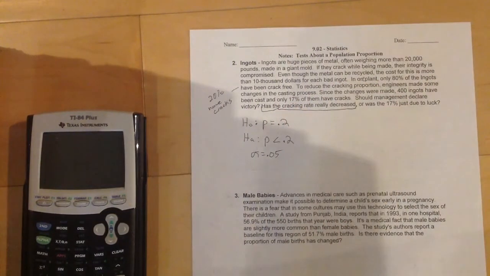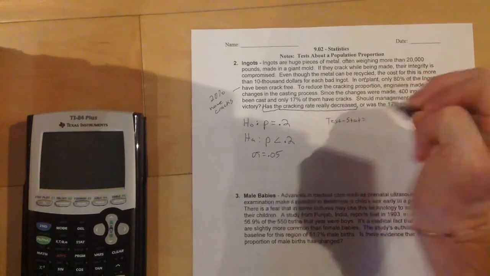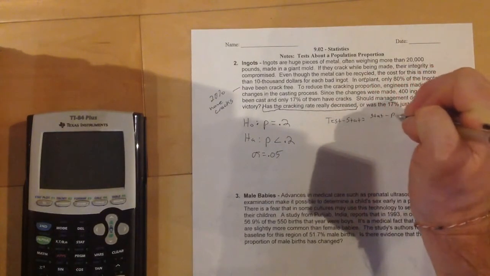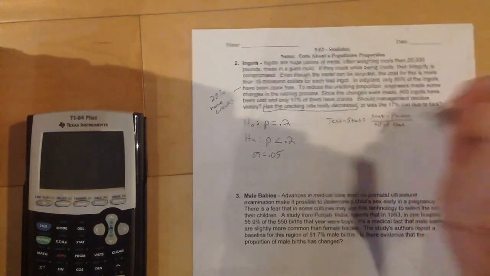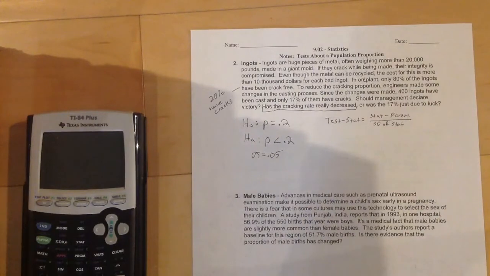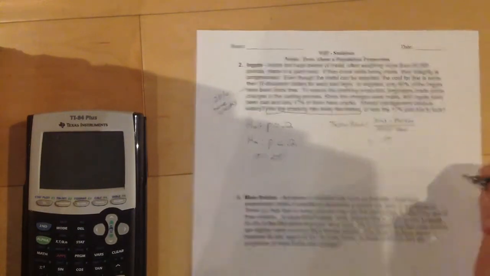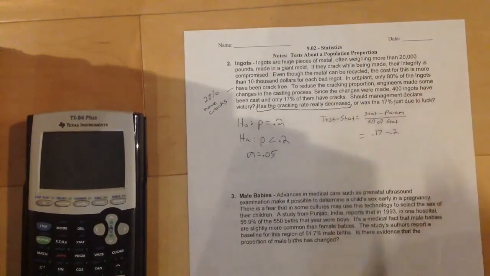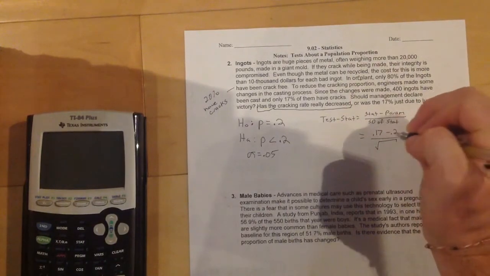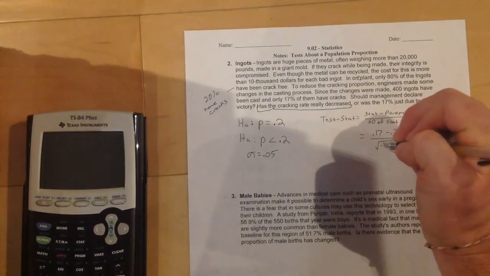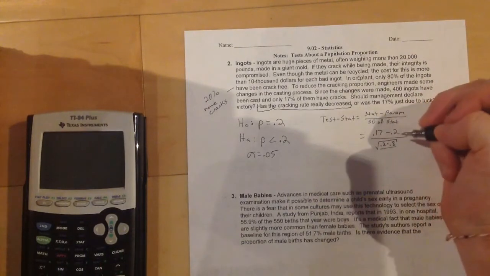So the next thing that we're going to do is calculate our test statistic. All right, and again, that equals our stat minus our parameter divided by the standard deviation of our stat. All right, so in this case, our stat is 0.17. Our parameter is 0.2, coming from the null hypothesis. And when we calculate the standard deviation of our statistic, we're using the 0.2, not the 0.17. So this is going to be 0.2 times 0.8 over 400.